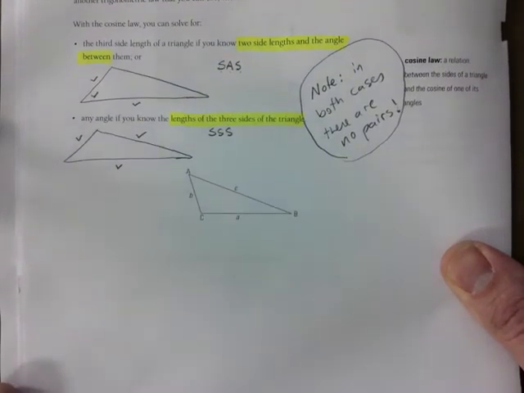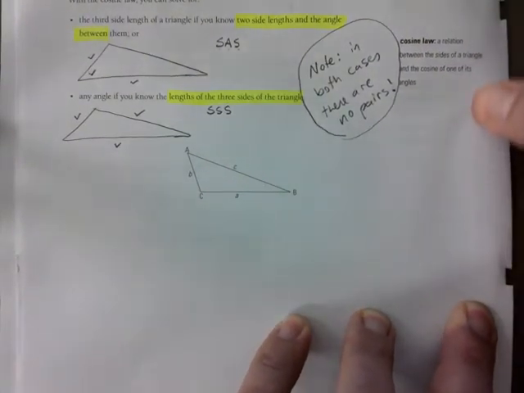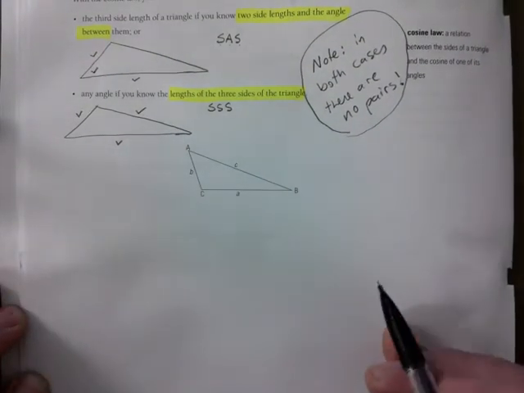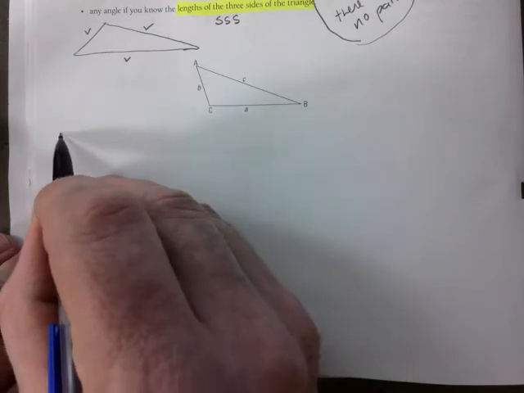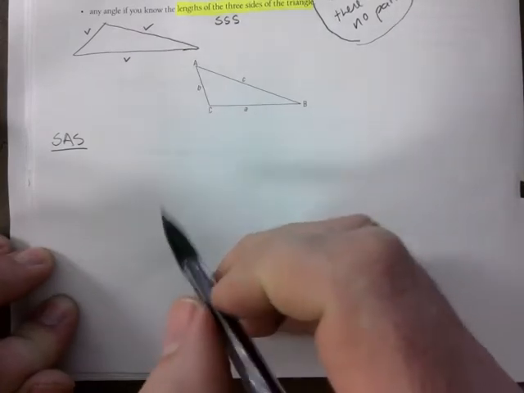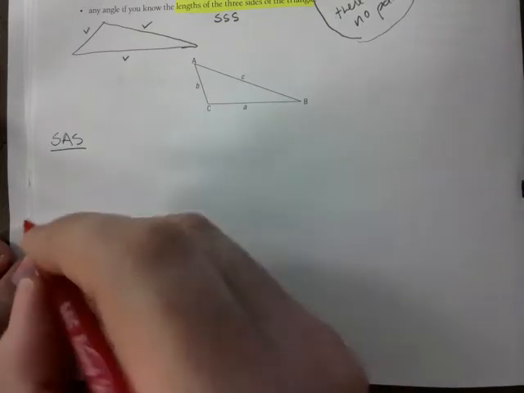And here are the formulas. They are on your formula sheet, but I like to have them handwritten and using a different color for that one side you're interested in. So if you can, we'll start with the SAS case first. So if it's SAS, there are three versions of this formula. They're all the same, but it's specific to the side you're trying to find.